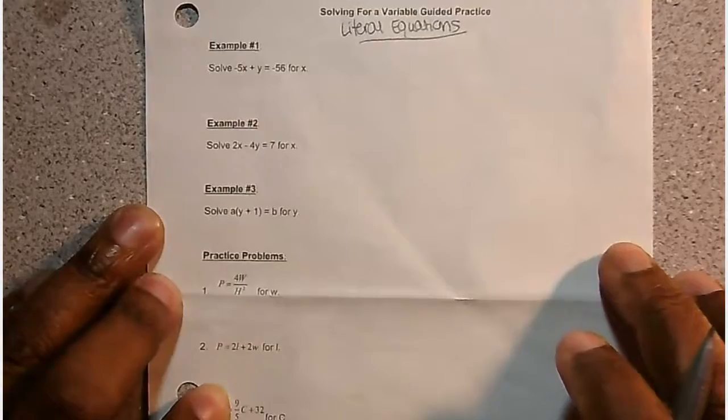Alright class, I just wanted to make a quick video on what we talked about today. I want to see if this is going to help you, and you guys can tell me tomorrow in class. This is on the literal equations, the guided practice that we talked about.